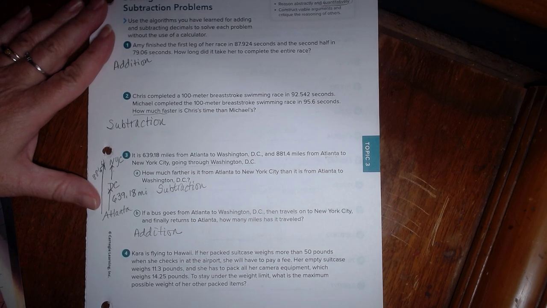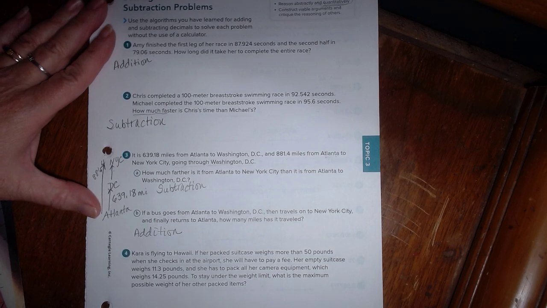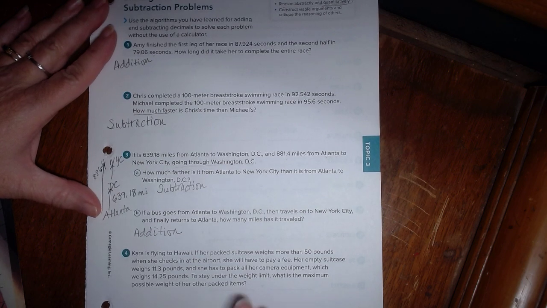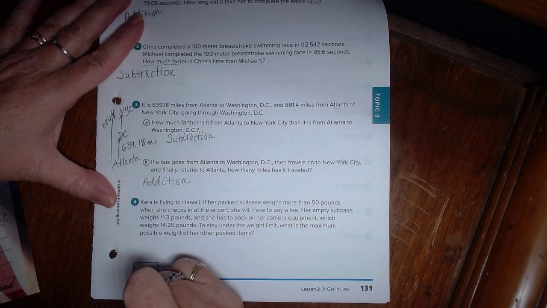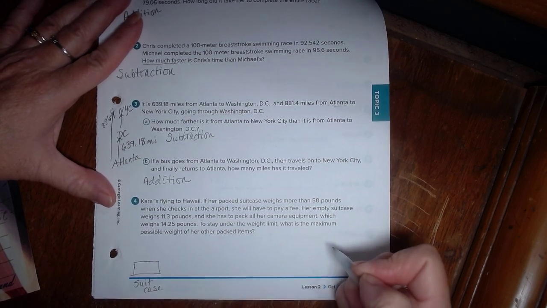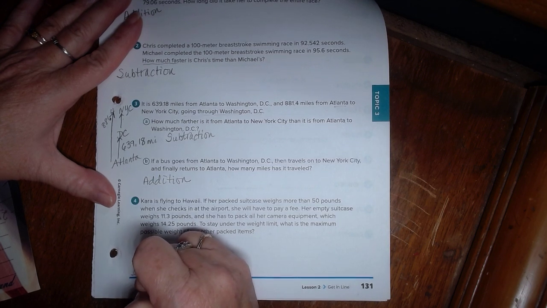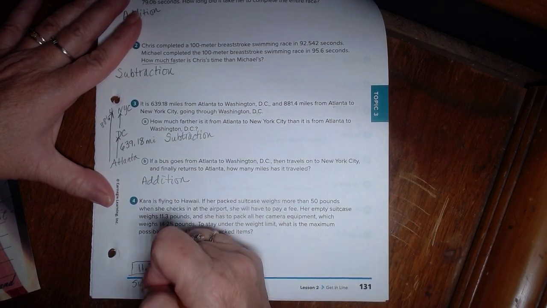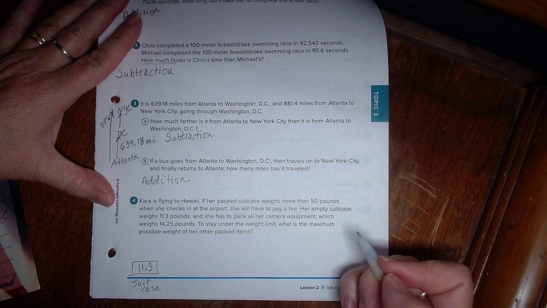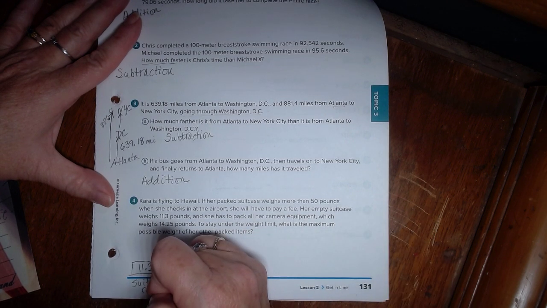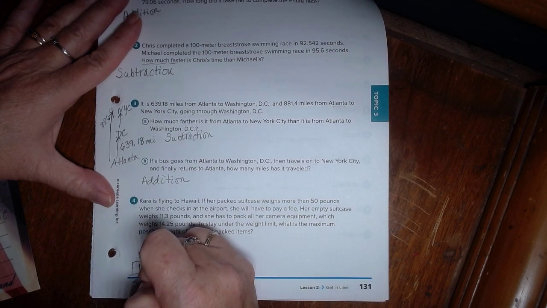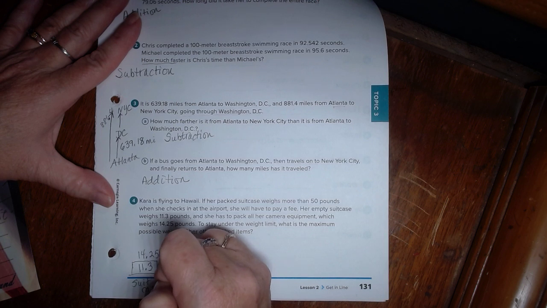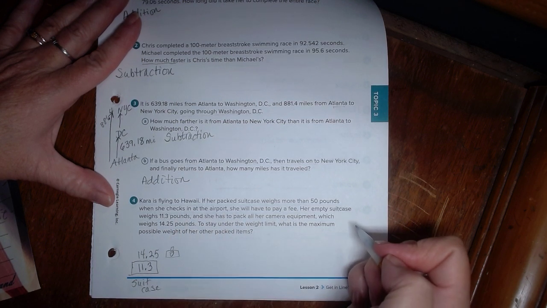Oh, so I think we're going to have to do a couple of steps here, right? So we have her suitcase, like, so this is her suitcase right here. Oh, you can't see that. If that's her suitcase, okay, suitcase. And I draw a great suitcase. Her suitcase weighs 11 3/10 pounds. And then she's going to put her camera equipment in it as well. That is an additional 14 and 25 hundredths. That's her camera. Great little camera.